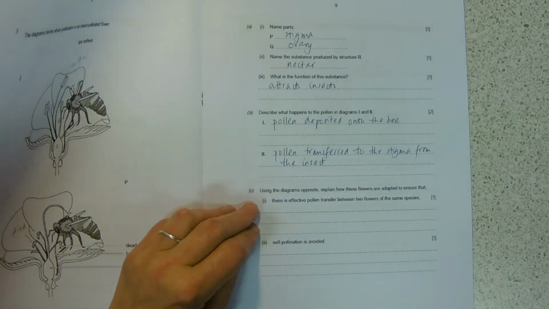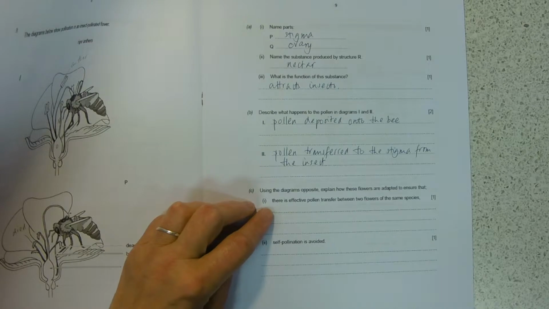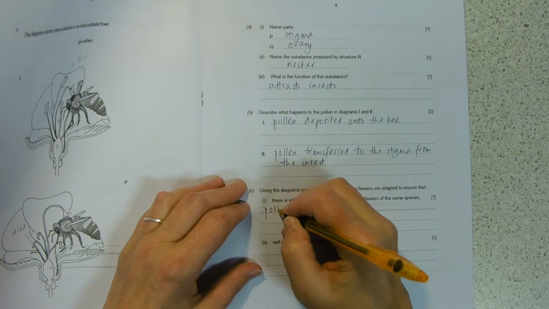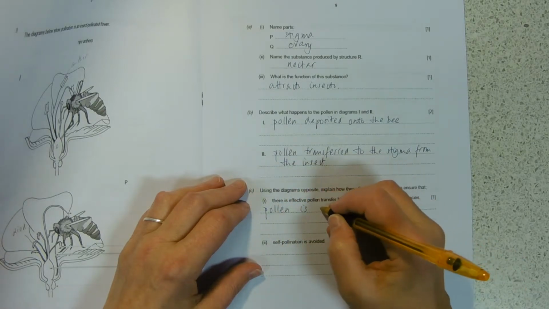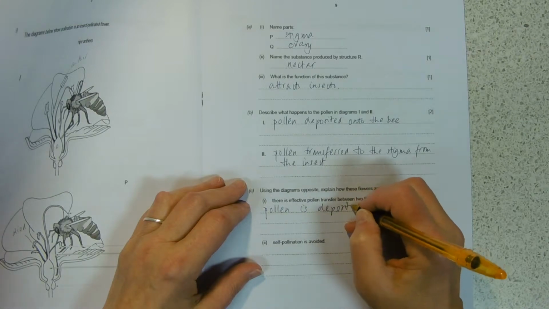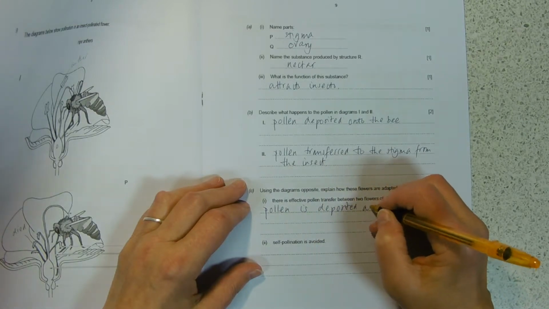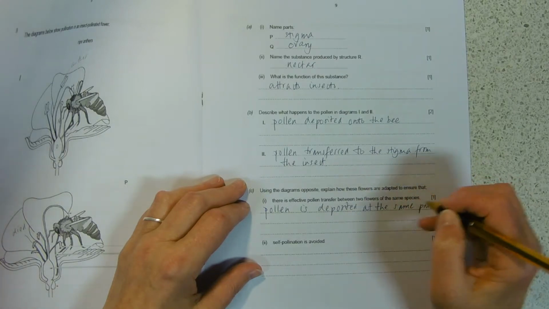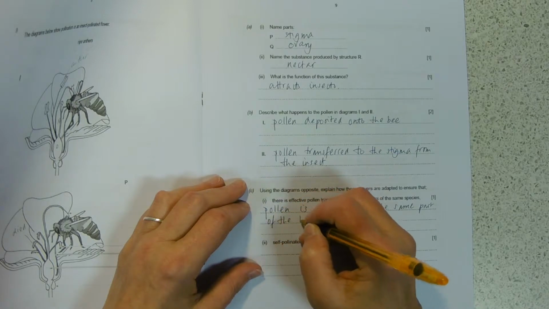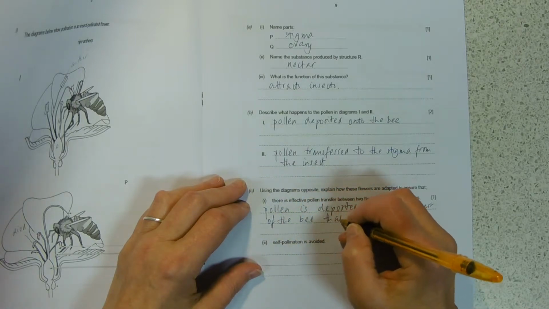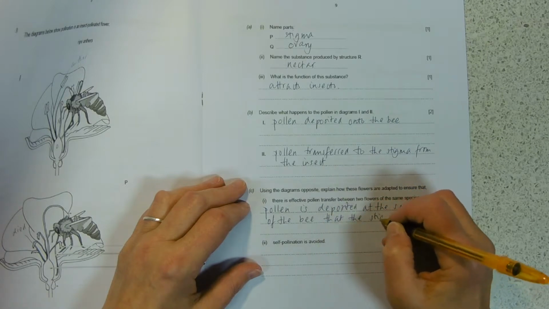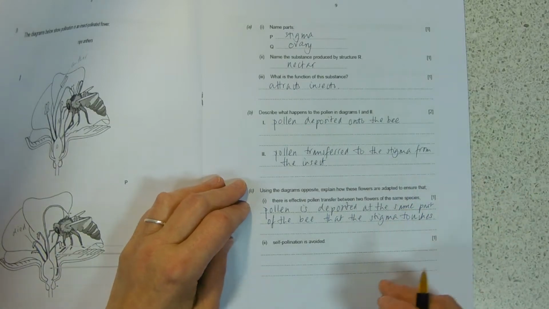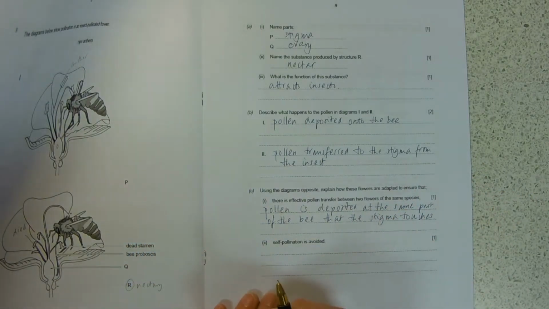So, using the diagrams opposite, explain how these flowers are adapted to ensure that there's effective pollen transfer. So here we've got the idea that the pollen is deposited at the same part of the bee that the stigma touches. There'd be no use depositing the pollen on the legs and trying to pick it up from the back.